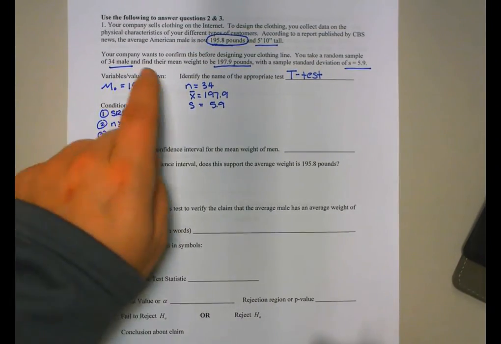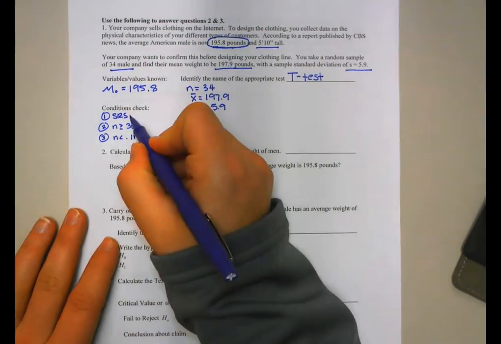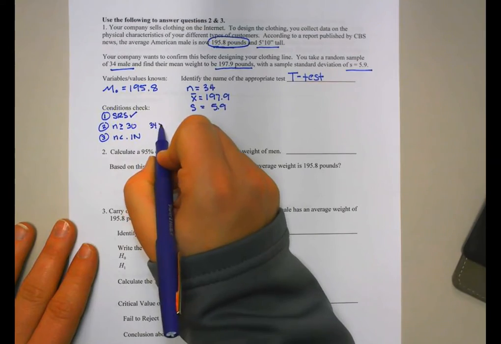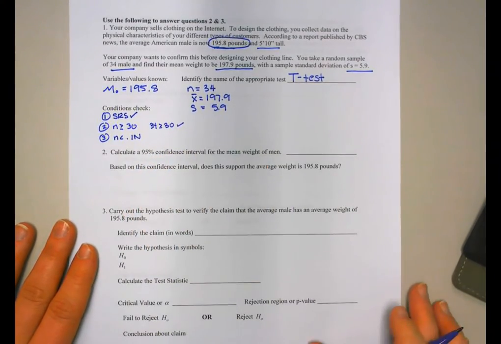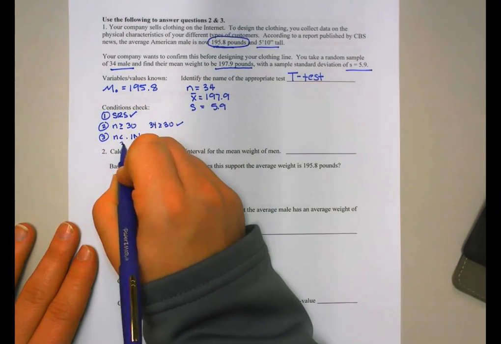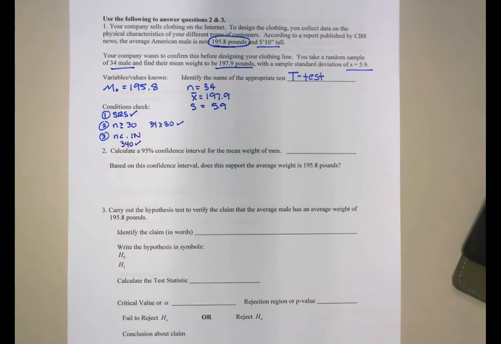So it says that we took a random sample, so we can say that worked. Our N value was 34, so since that's greater than or equal to 30, we feel good about that. And if we take our N value and add a 0, it is reasonable to assume there are more than 340 American men that we could have asked to be a part of this study.